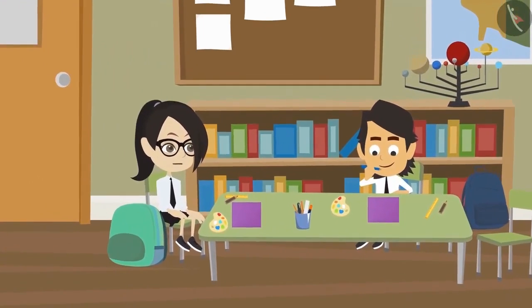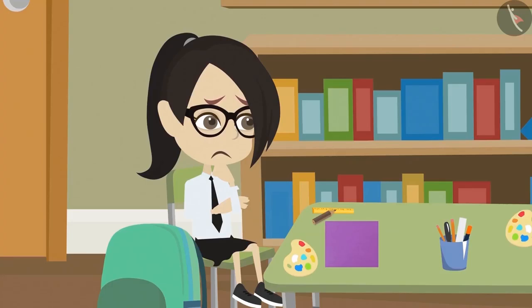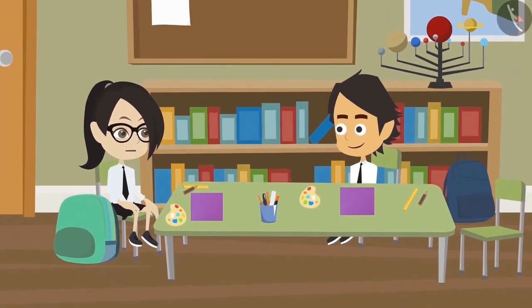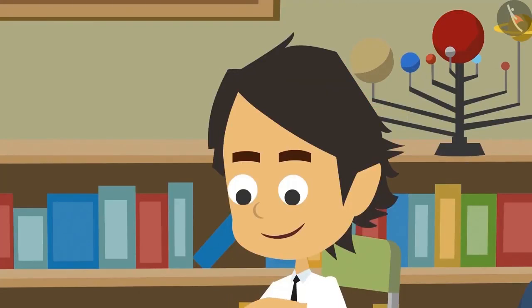Vandana and Ayushman are making some craft. Vandana is falling short of cardboard for her craft. She asks Ayushman for a quarter of his cardboard. Let's see if Ayushman is able to give a quarter card to Vandana.